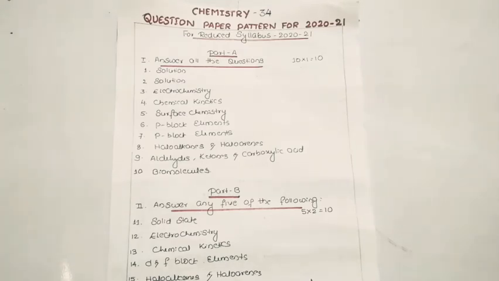And as the syllabus has been reduced, in your chemistry part they have deleted Polymers and Chemistry in Everyday Life. Obviously the questions will not appear from that part. So instead, some other topics or chapters have got more weightage this time. So you have to concentrate on all the points that come in each chapter.